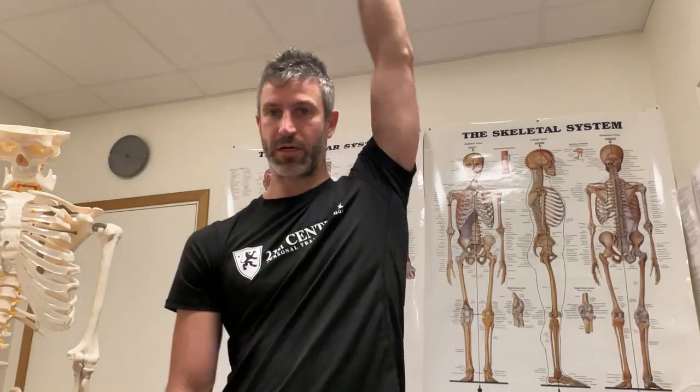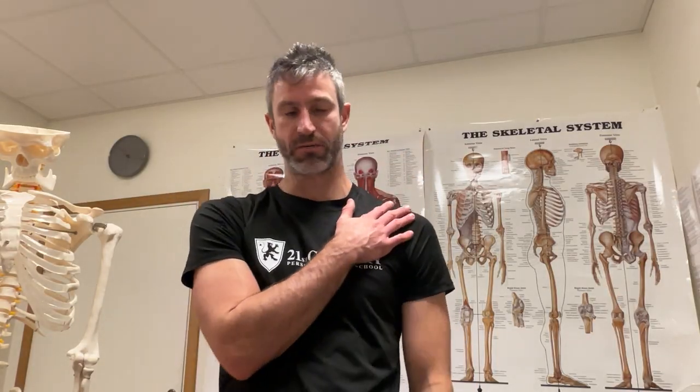Rotation and circumduction. So we talked about rotation, internal, external. Circumduction is going around the full way. So I can circumduct my shoulder. I can almost circumduct my leg or my hip. Almost circumduct. We always use it pretty much for the shoulder only.